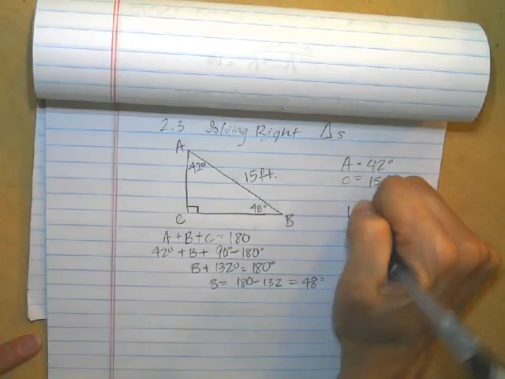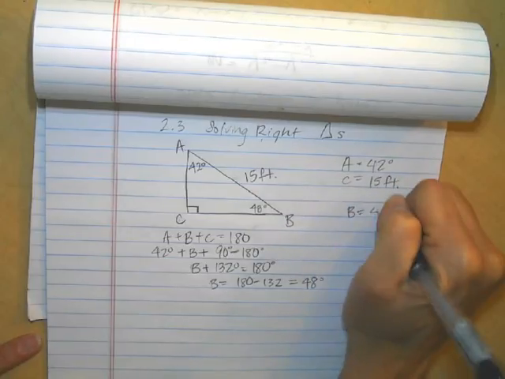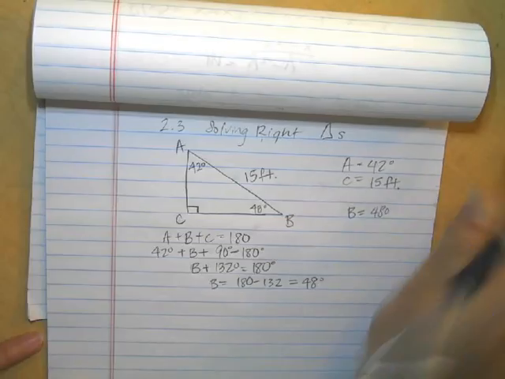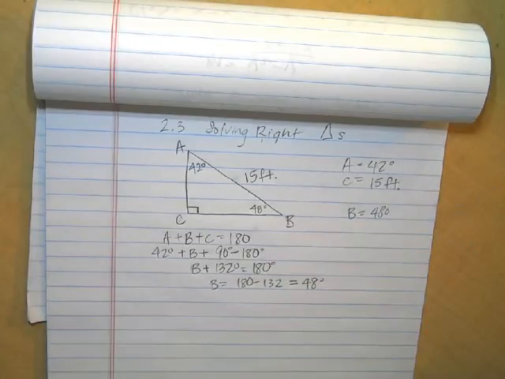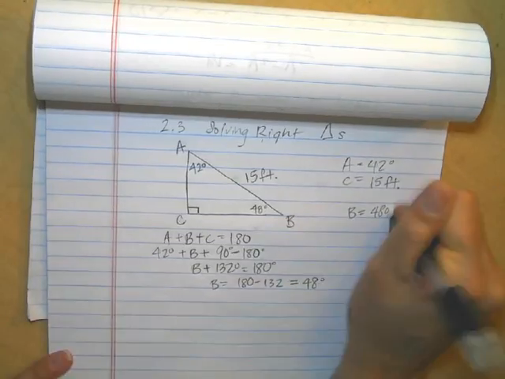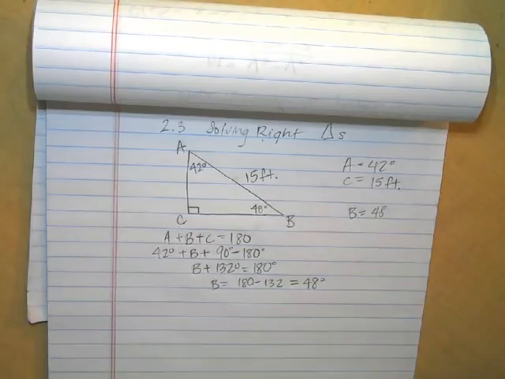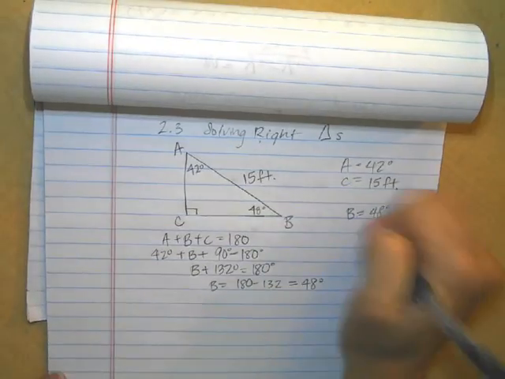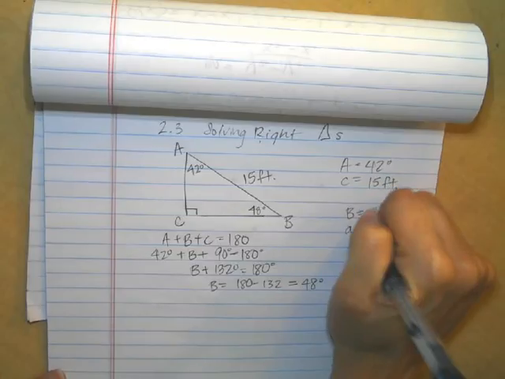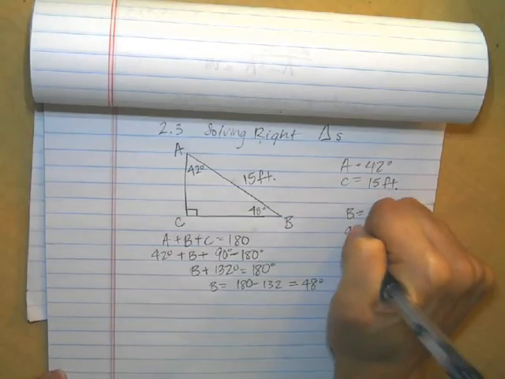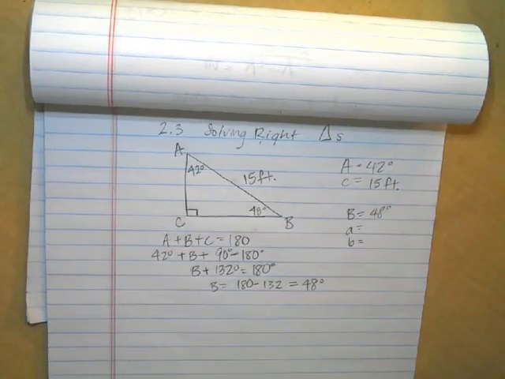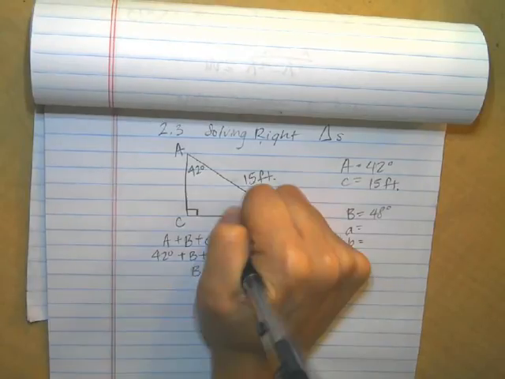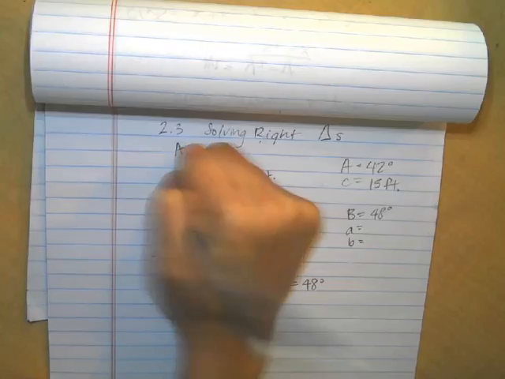So what trig function would be opposite over hypotenuse? Yep. So I'm going to say sine of 42 equals little a over 15, because this was opposite over hypotenuse. And then I can solve, because sine of 42 has a measurement. But before I actually put it all in my calculator, I'm going to solve for a. So how do I get a alone?